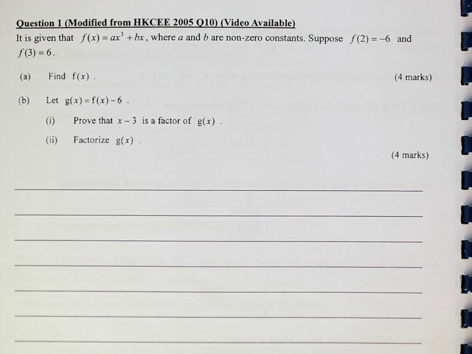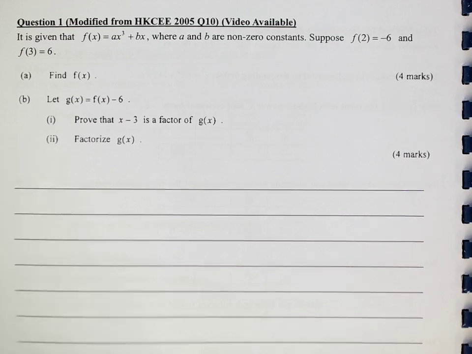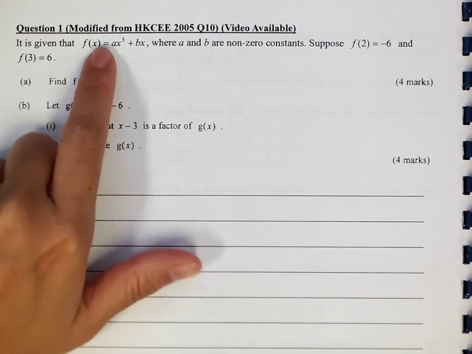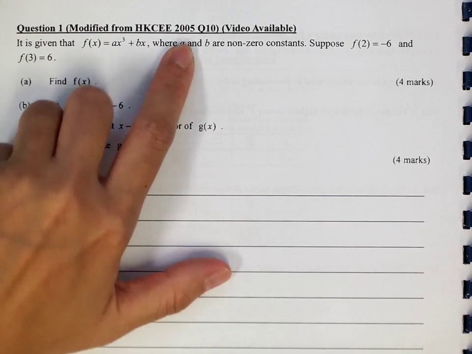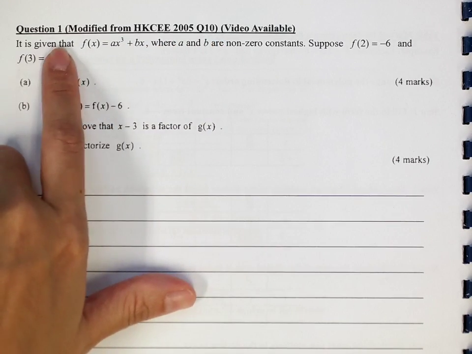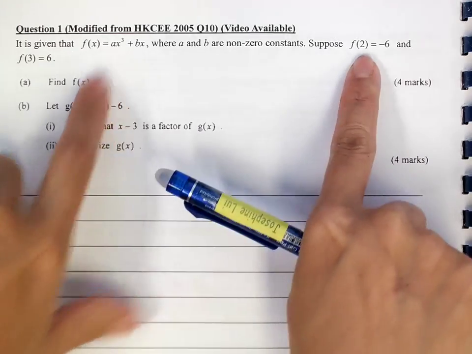Alright, this is page 48 on your booklet. Question 1, modified from the Hong Kong CE questions 10. Okay, this is about the remainder theorem.